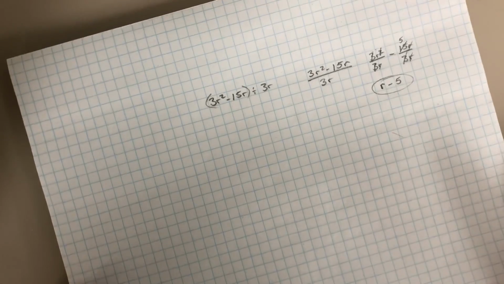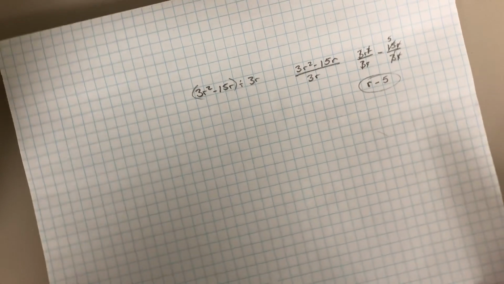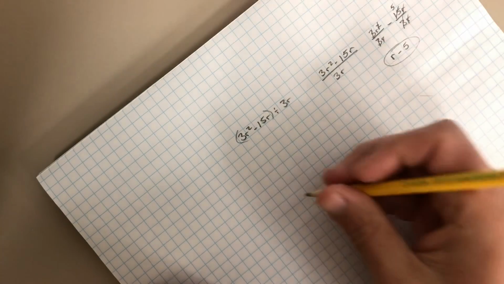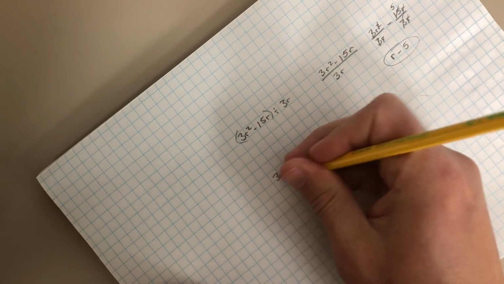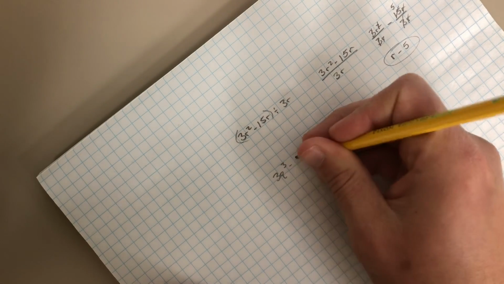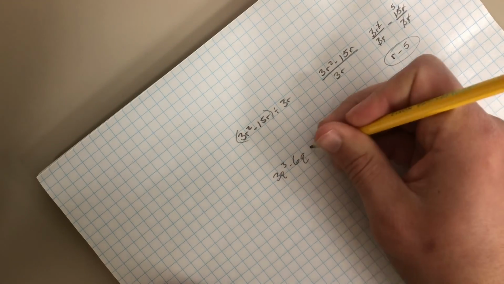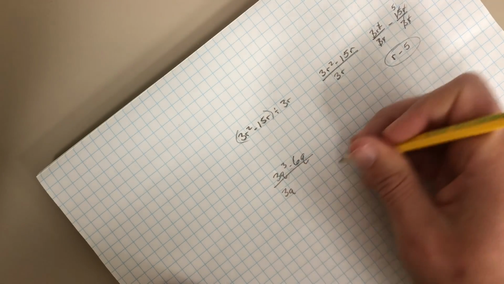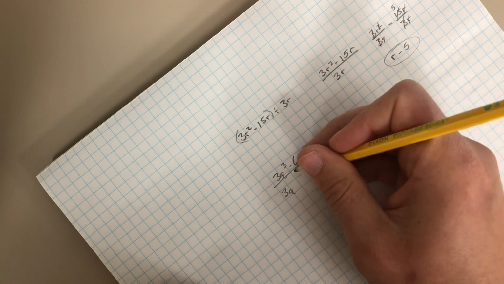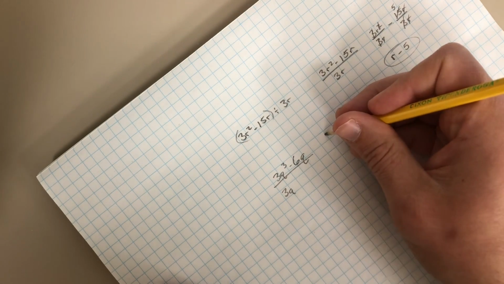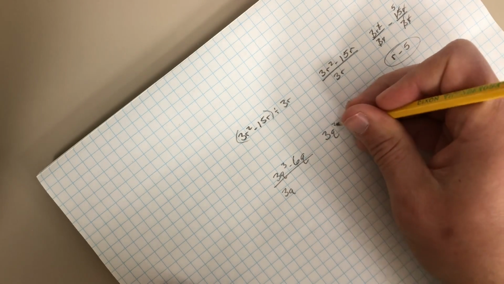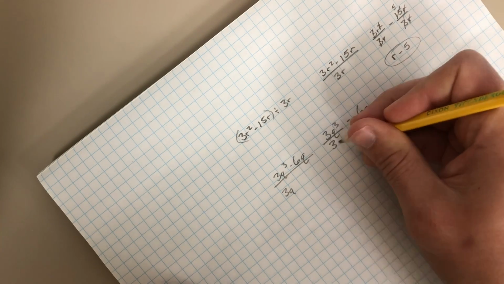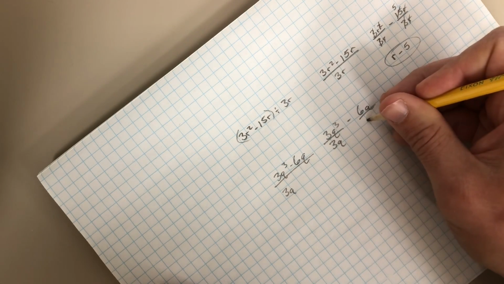Okay, let's take a look at one more. Let's look at 1a. So we got 3q to the third minus 6q divided by 3q. And I set it up that way so that I could save some time in writing. 3q to the third minus 6q all over 3q. They're both over 3q.